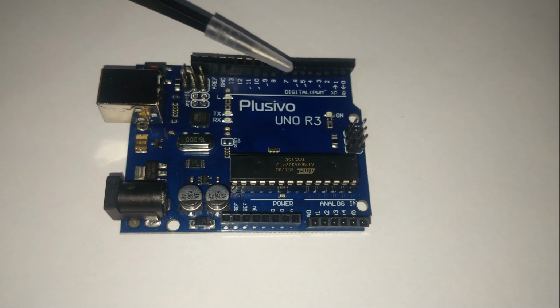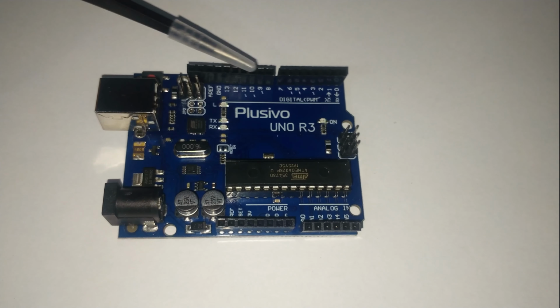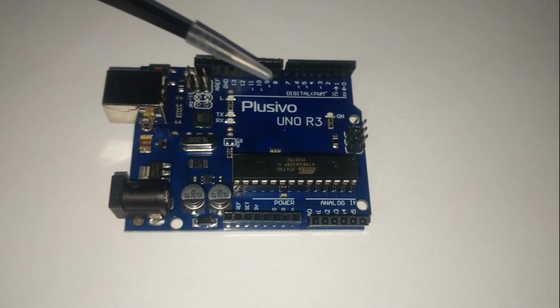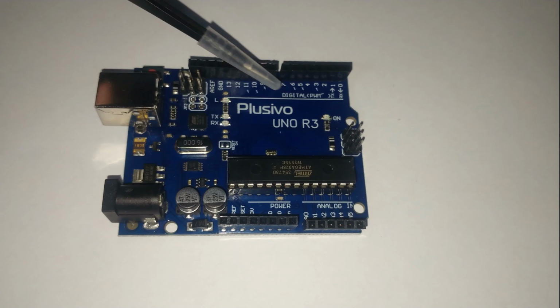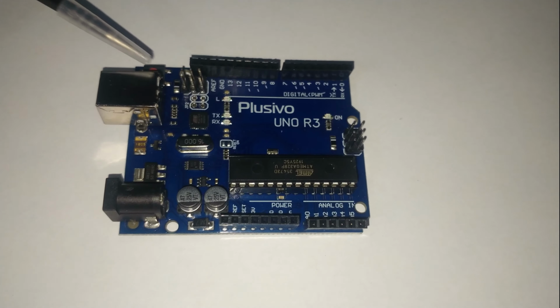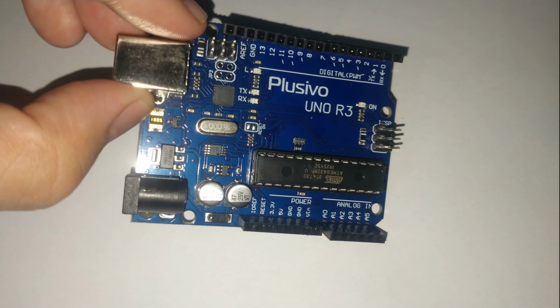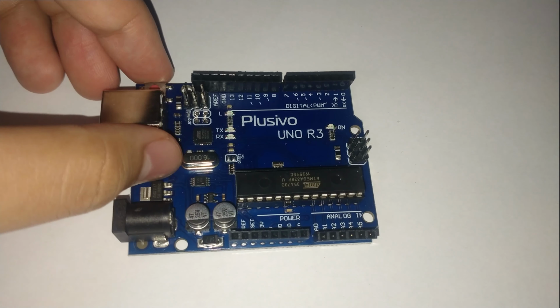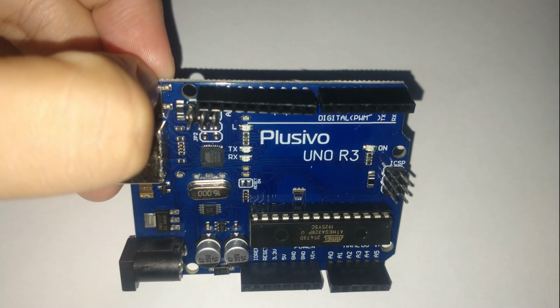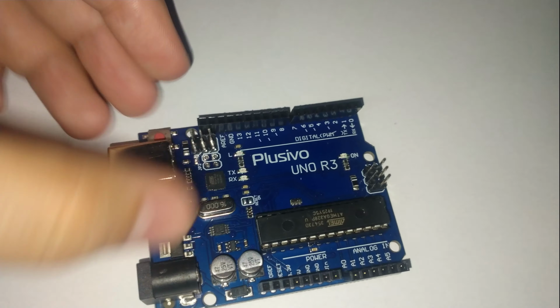While here are the digital pins. These pins can be either used as an input or output pin. Next is the reset switch. When this switch is clicked, it sends a logical pulse to reset the pin of the microcontroller. Now, it runs the program again from the start.